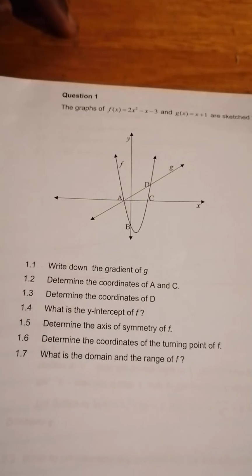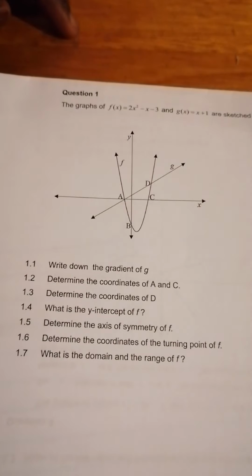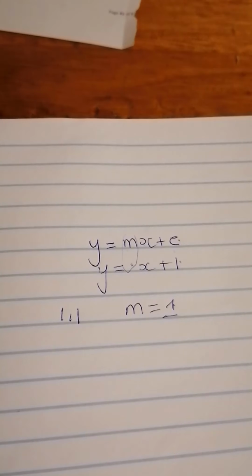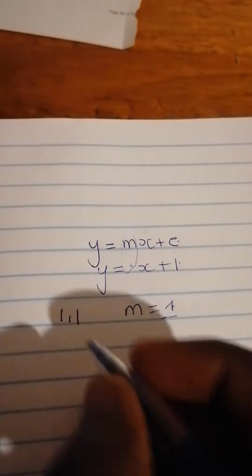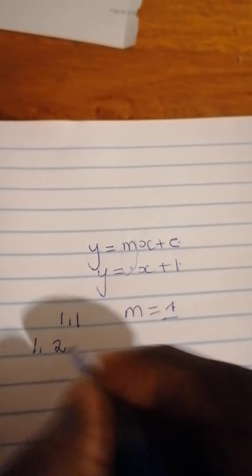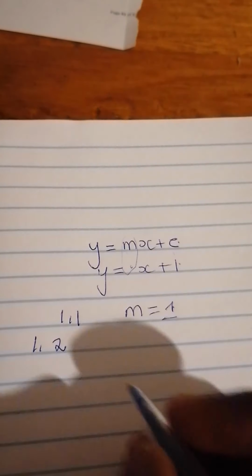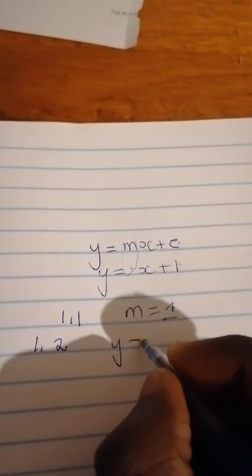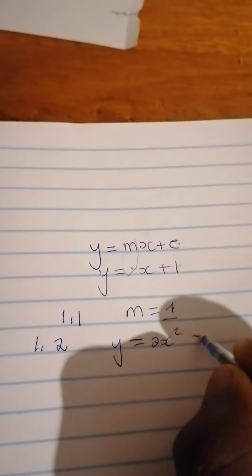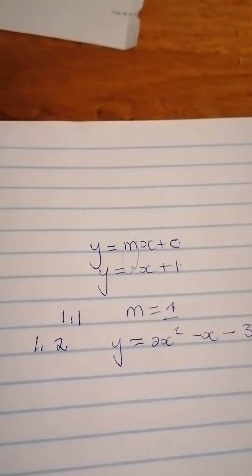Okay, 1.2 asks us to determine the coordinates of A and C. So already when graphing a quadratic or any parabola, to get the x-intercept we set y equal to 0, right? So for 1.2, y is equal to 2x squared minus x minus 3, right?